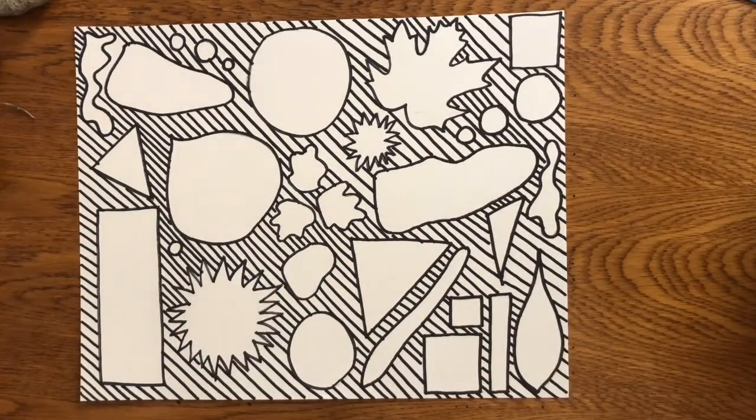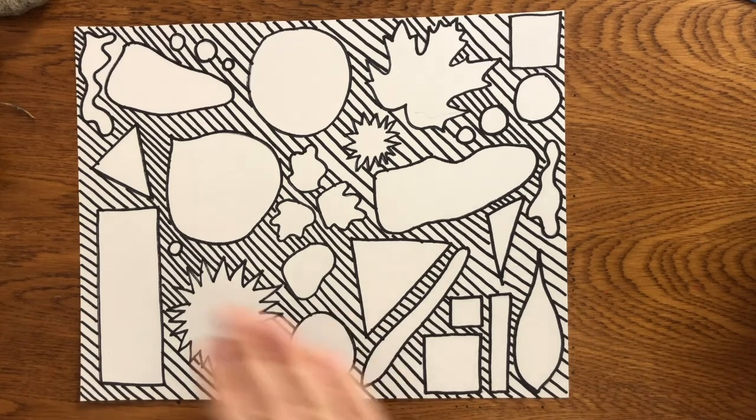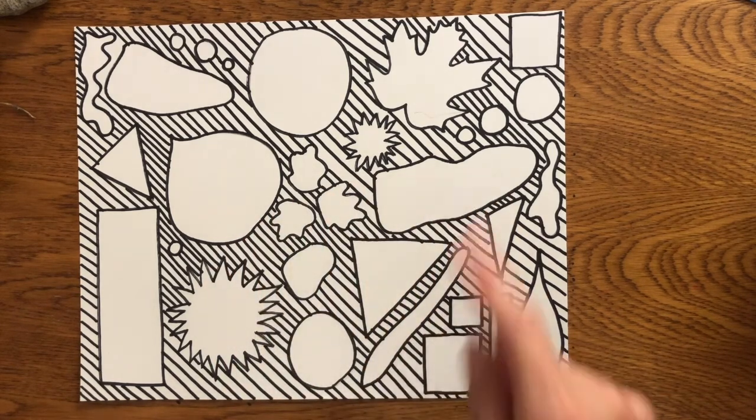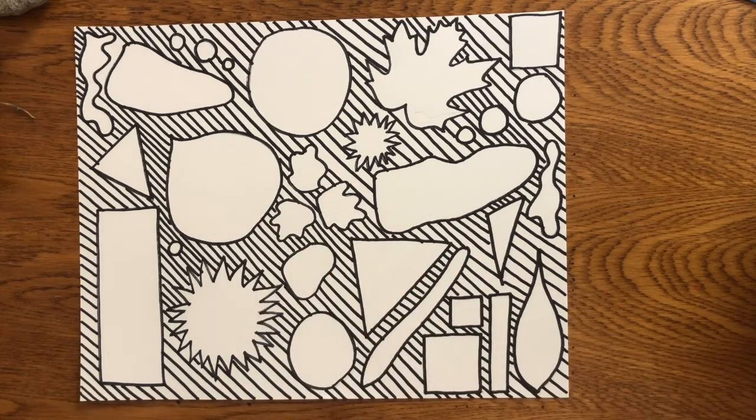All right, that's it, friends. I drew my organic shapes, I drew my geometric shapes, I used the space well on my paper. Then I went in and I filled the background or the negative space with a repeated pattern. And that's gonna be it for this week, friends.